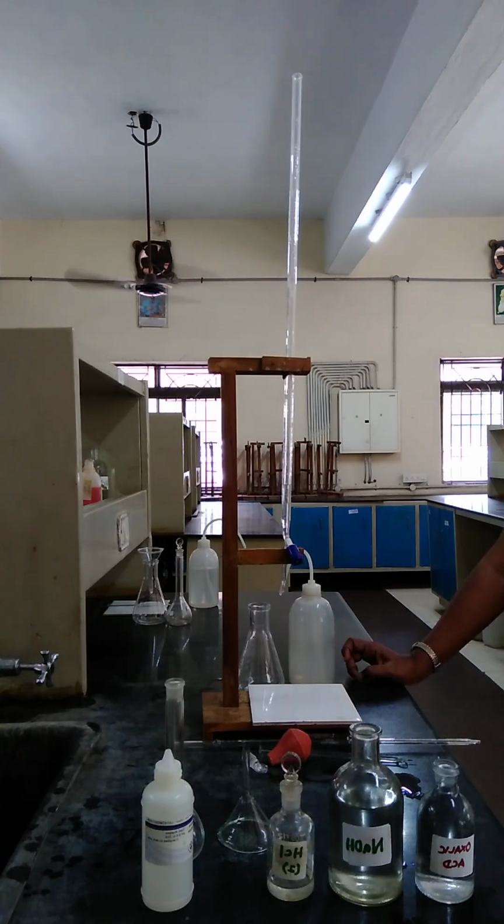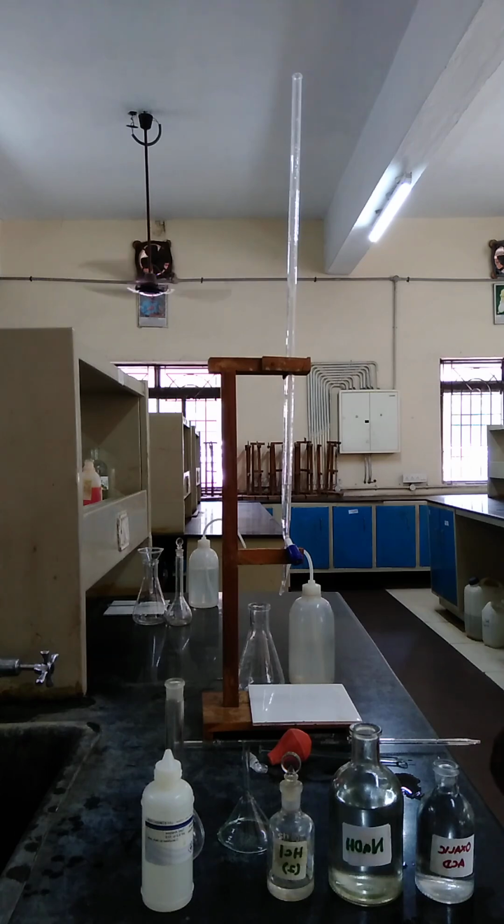Oxalic acid, we didn't label its normality, but it has a given normality. Okay, so we take the oxalic acid in solid form and then make up with the known normality, that is 0.1 normal oxalic acid, to standardize the sodium hydroxide. Okay, so now we have to take the sodium hydroxide in the burette.